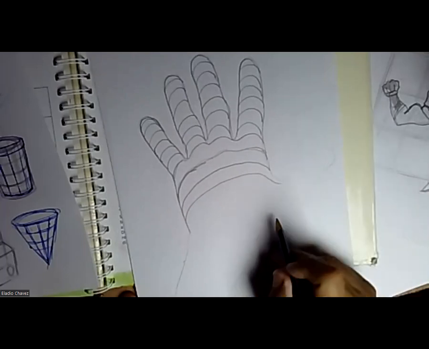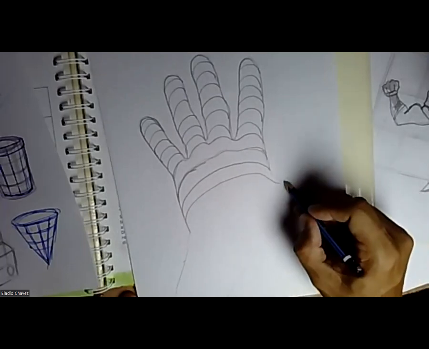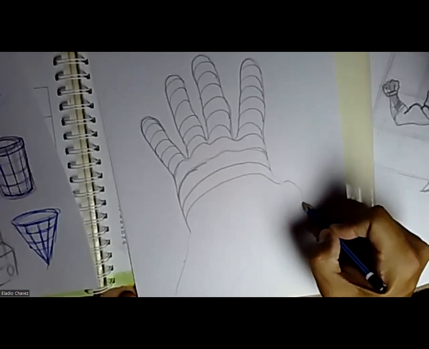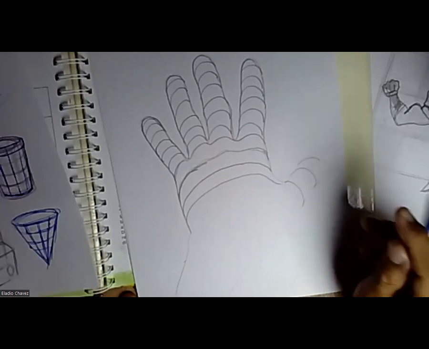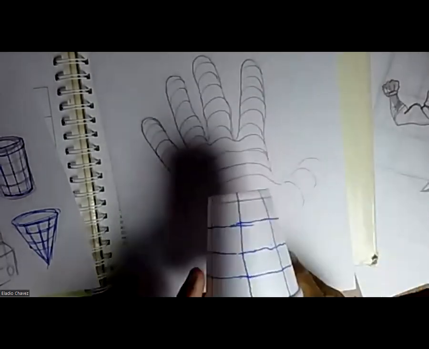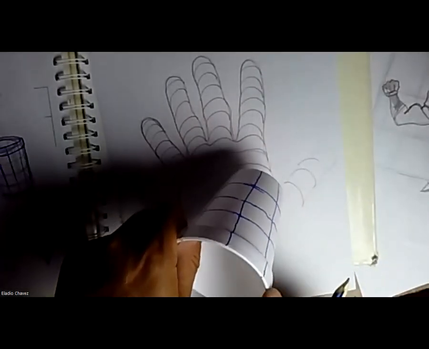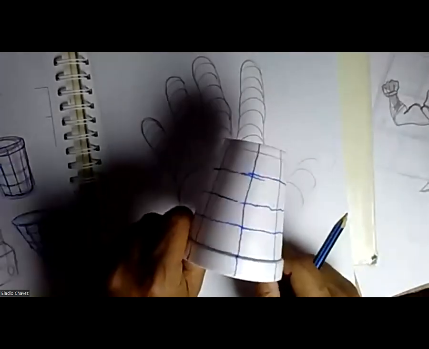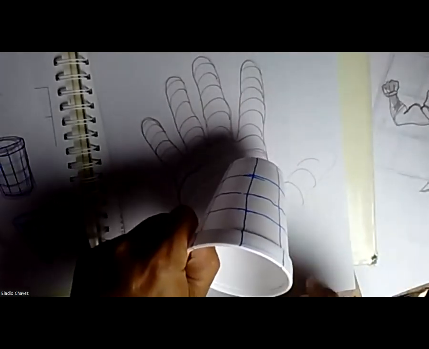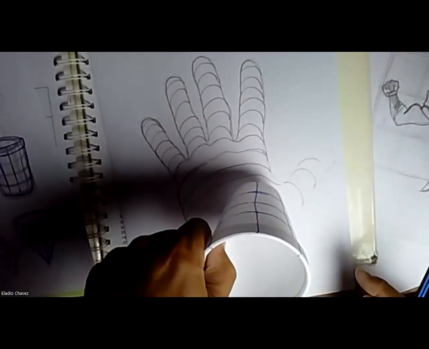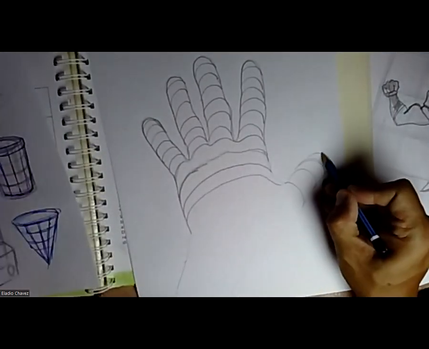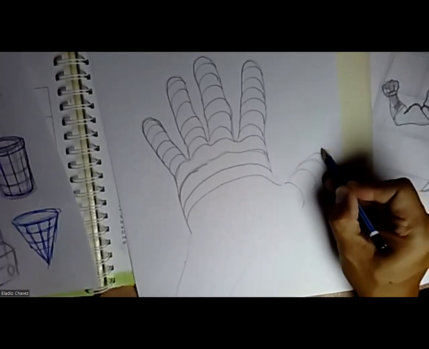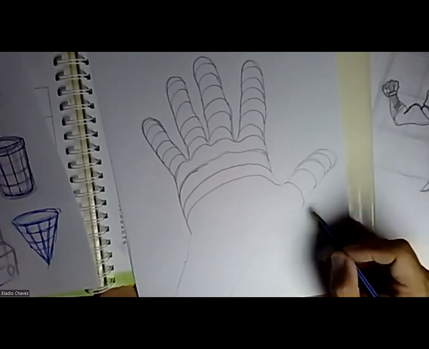Well, if this is going away from us, we could go around like this, and then round here, around the thumb. And this is it in space. See, this is just that thumb going back in space like that. See how it curves? If you're looking at it straight, the lines are straight, but the more it curves, the more it goes back into space, right? So that's what's happening here. It's going back into space. There we go, see?